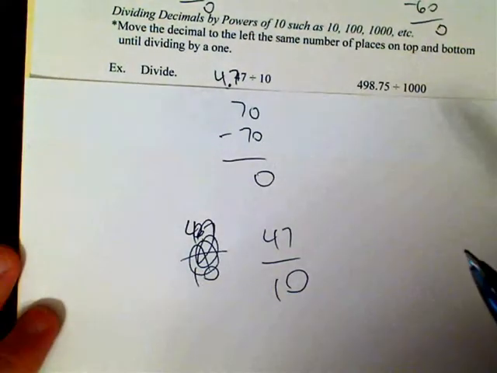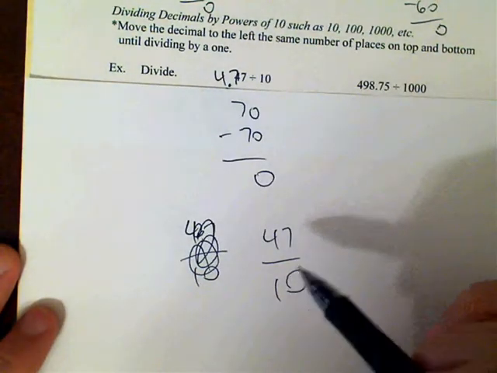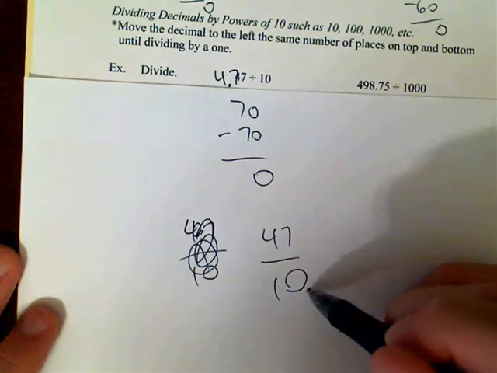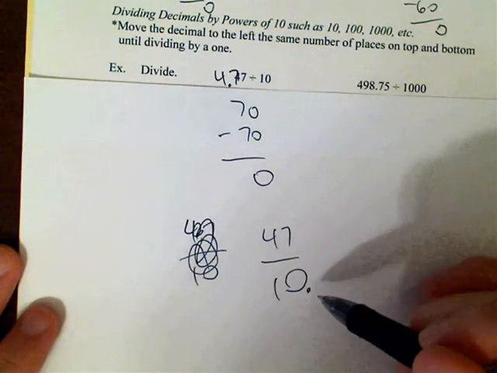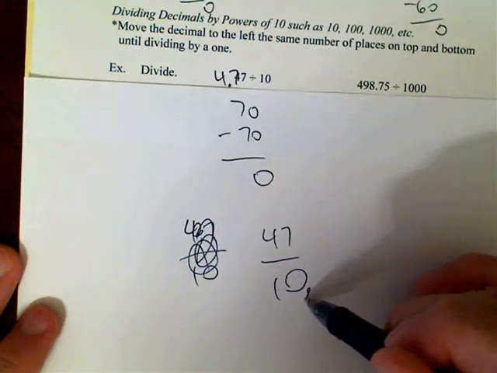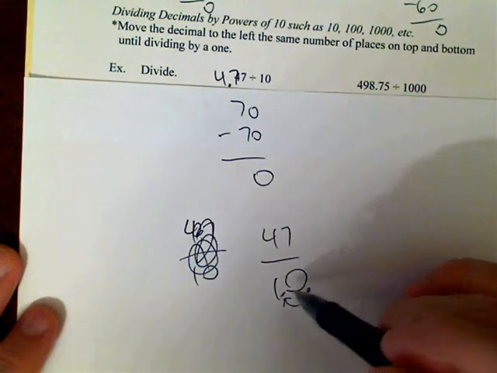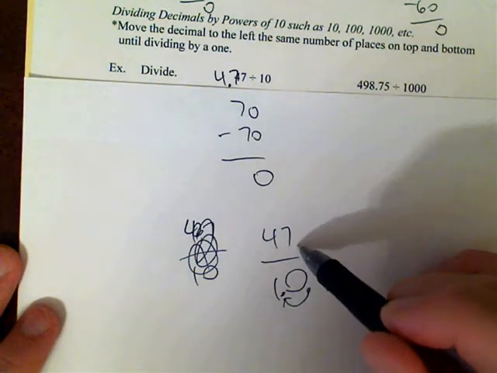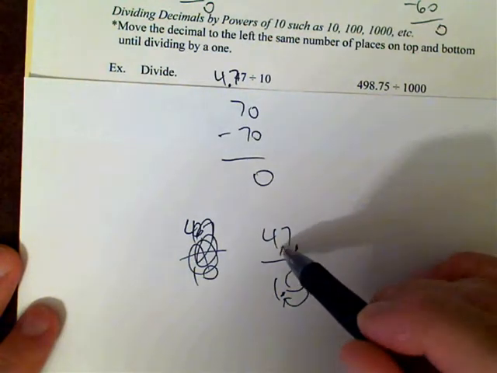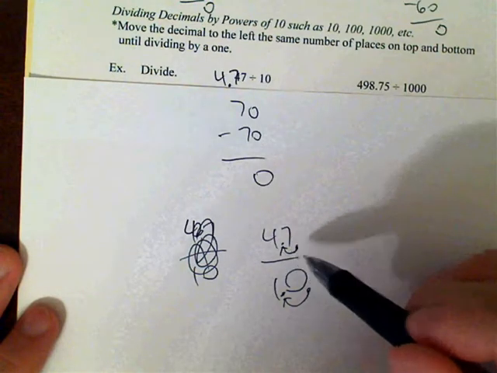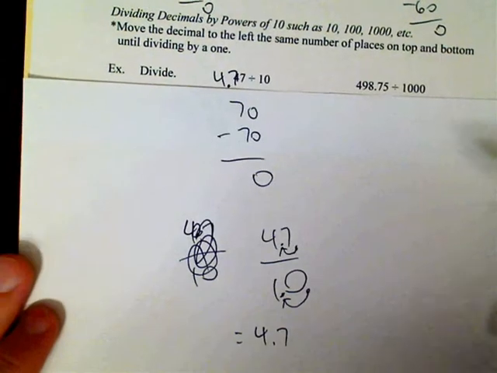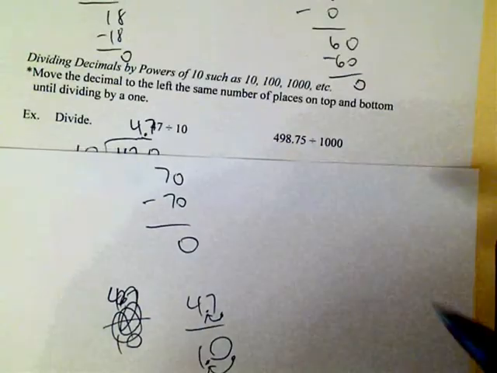You should be saying 1, because if we're dividing by 1, the answer is always the number on top, or in the numerator. So here's our decimal. We want to make that 10 become a 1. So we're going to move it to the left, one place. That makes it now a 1.0, which means we take this decimal, and we got to move it one place to the left. And we get 4.7 over 1, which is 4.7, and we're done. That's how you're doing it. Now let's do this one.